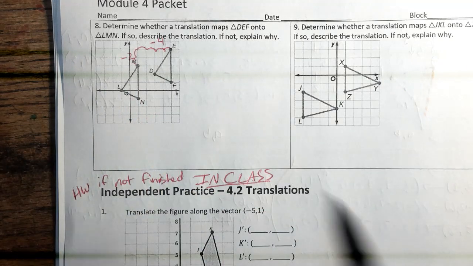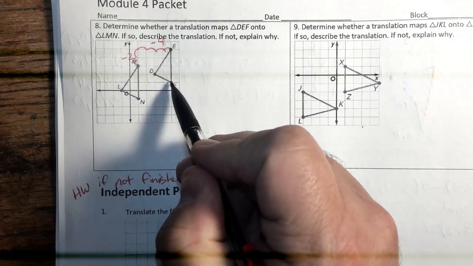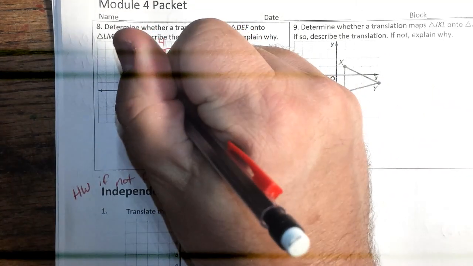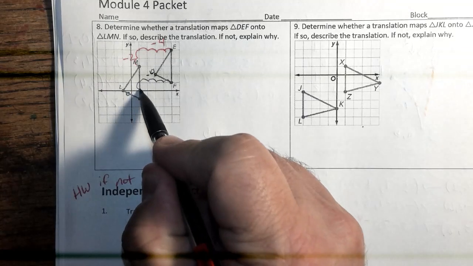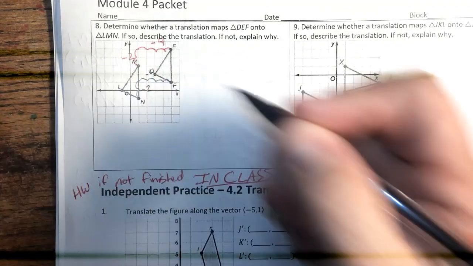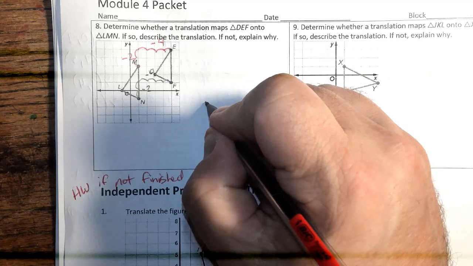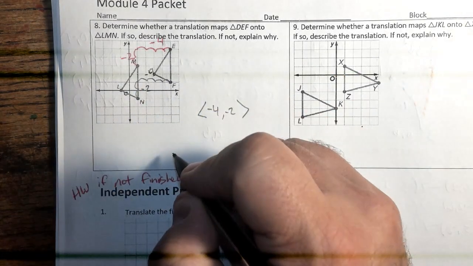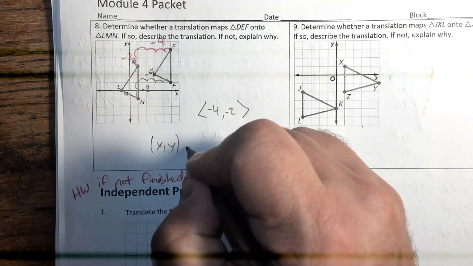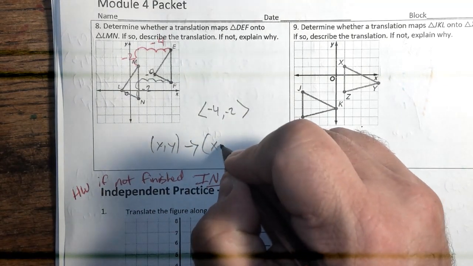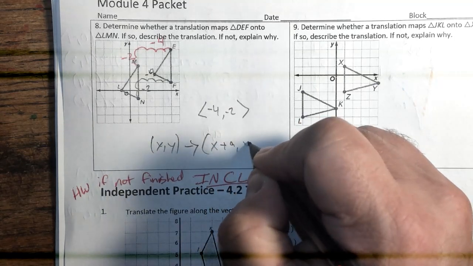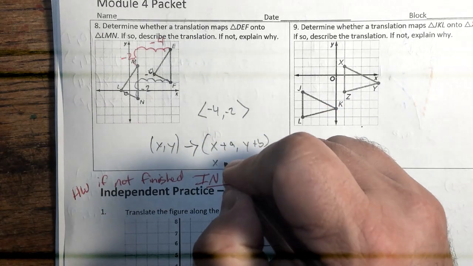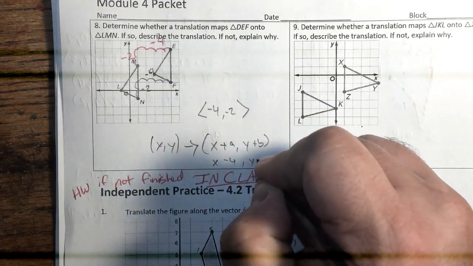So we're going to check the others here. Maybe just use a pencil. I'm going to go from F to N. So we'll go -1, -2, -3, -4. -1, -2. So what's happening here is we're translating along vector -4, -2, and that makes our x comma y, x plus a, y plus b, or in this case, x minus 4, y minus 2.